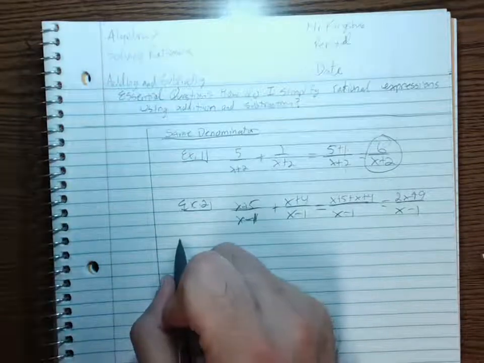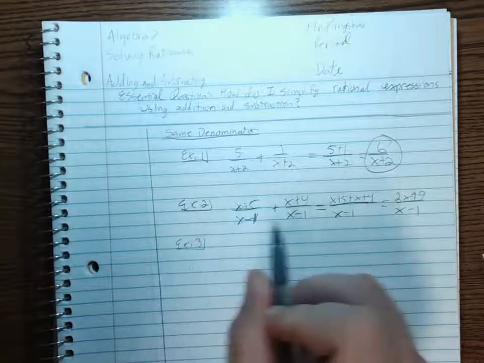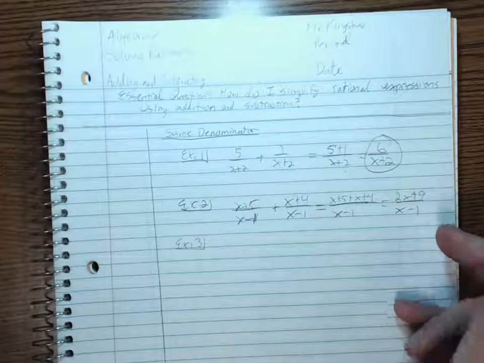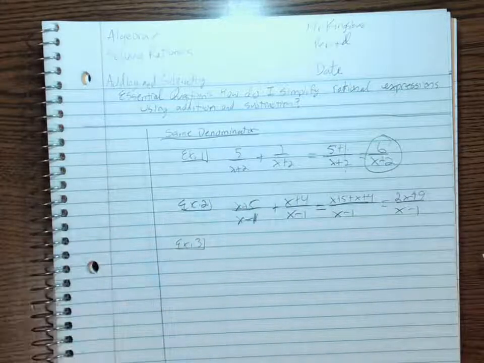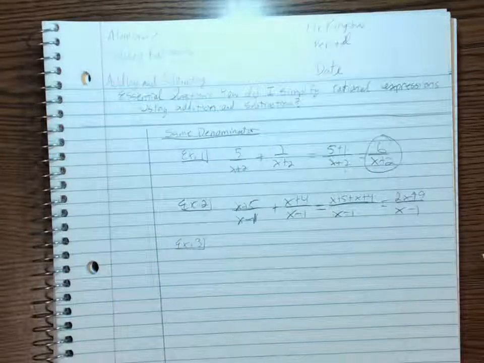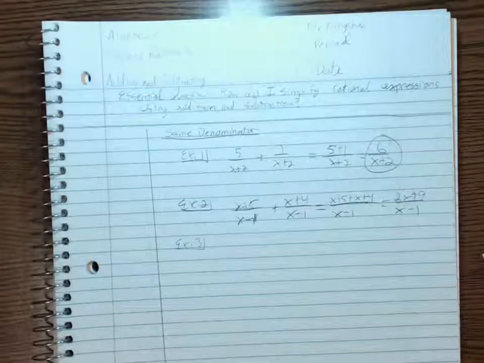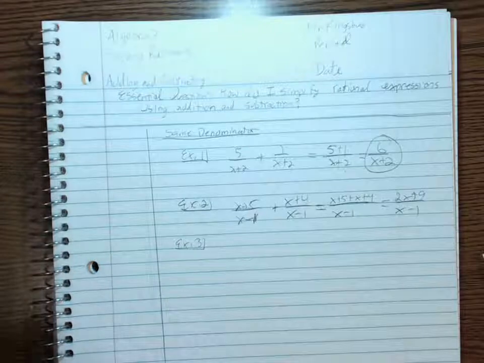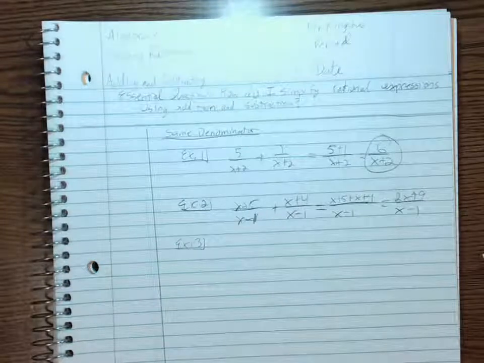Now, it may get a little more complex. Sometimes after you've added, you can factor out something, and when that happens, it sometimes allows you to cancel, which is actually kind of neat. Let me show you an example of that really quick.